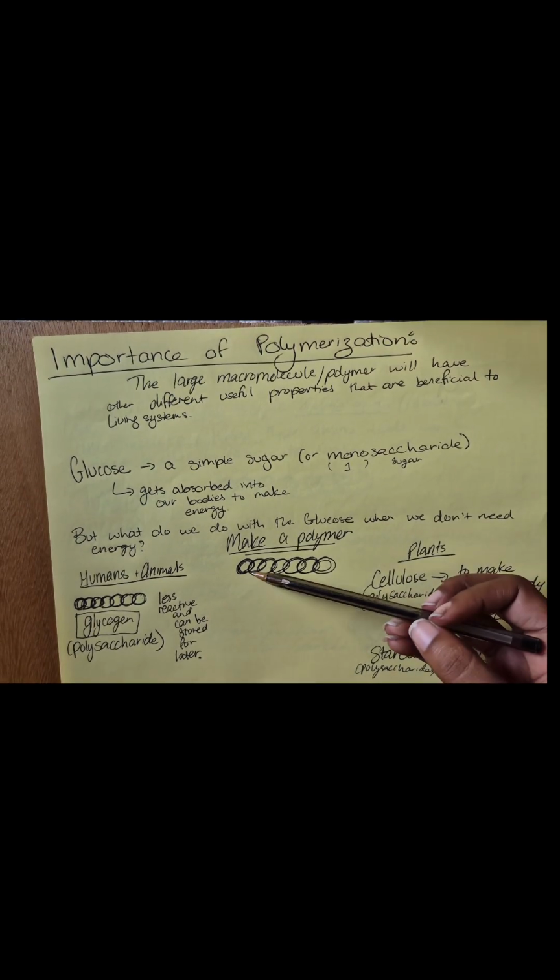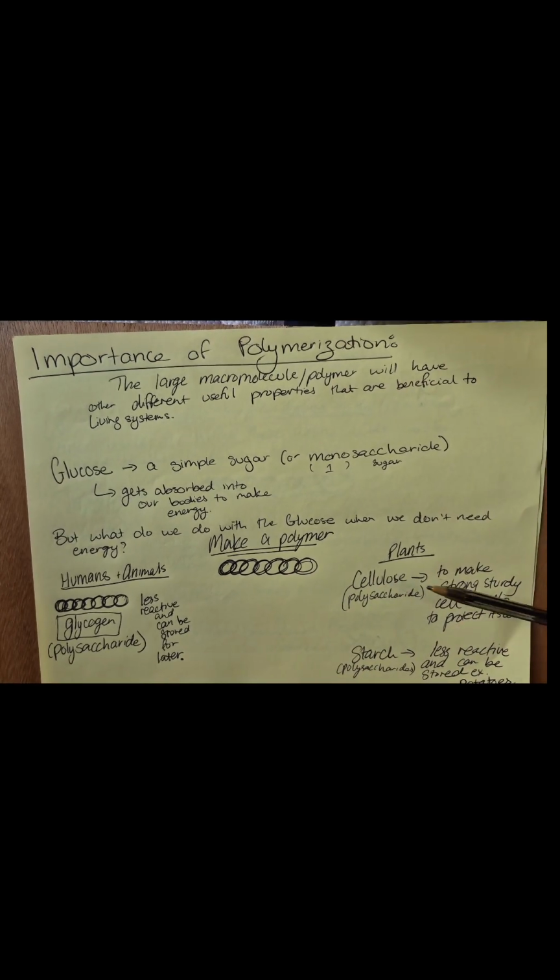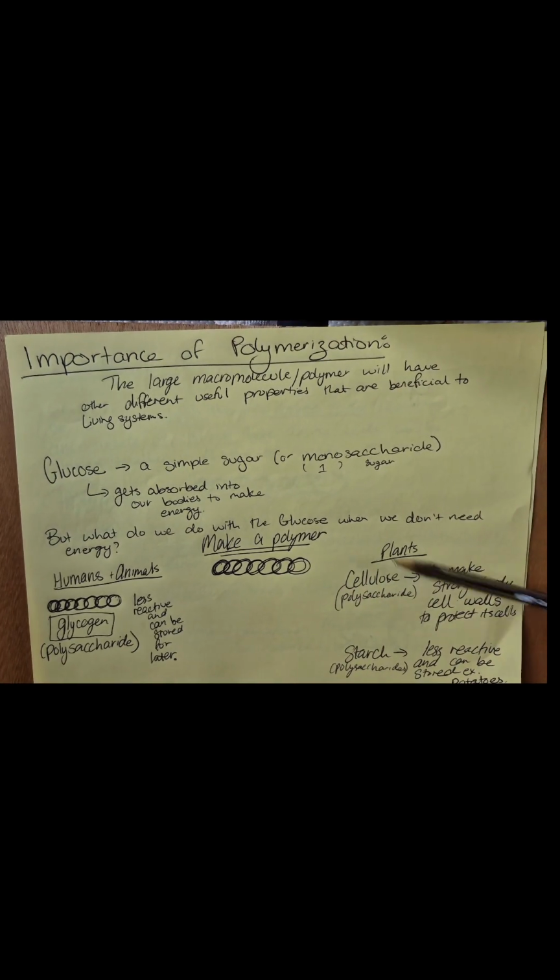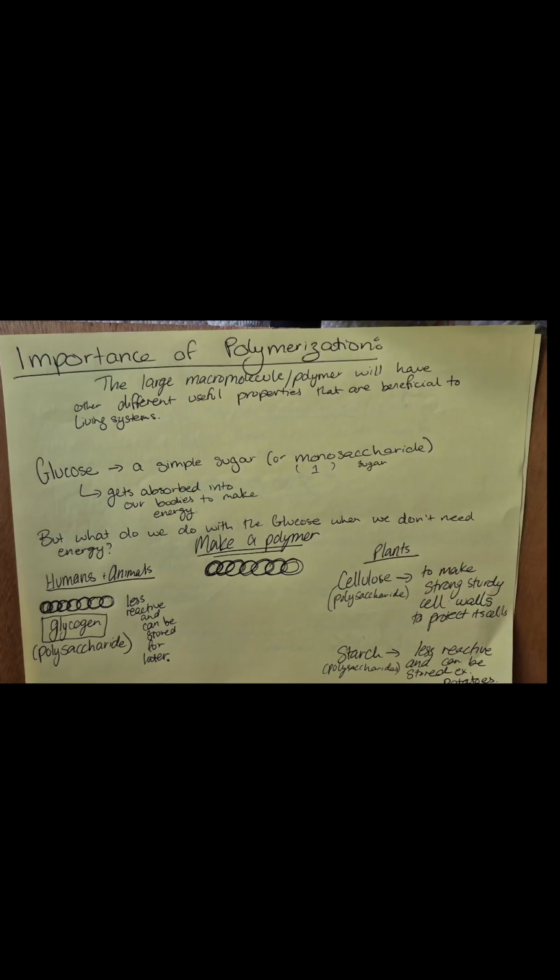So it's important for them to be strong, and they need to grow upwards, defying gravity. So cellulose is going to be important. And how is that made? It's made from linking together a bunch of monosaccharides, making a polysaccharide. And it has different properties. It's stronger. Glucose, sugar just melts away in our mouths. But cellulose is very strong.